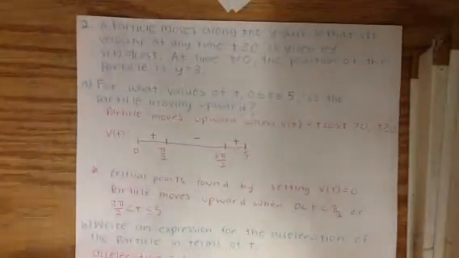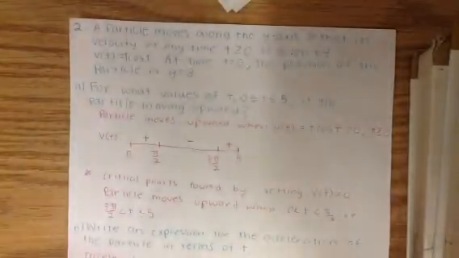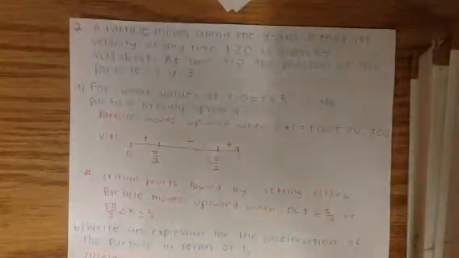Okay, this is the 1995 AB2 calculus problem, and it is asking: a particle moves along the y-axis so that its velocity at any time t greater than or equal to 0 is given by v of t equals t cosine t. At time t equals 0, the position of the particle is y equals 3. Part A: for what values of t, when t is greater than or equal to 0 and less than or equal to 5, is the particle moving upward?